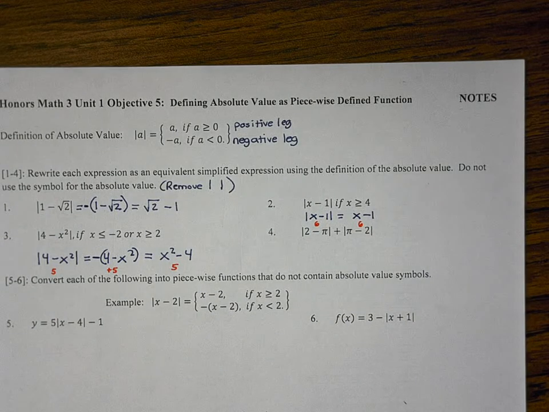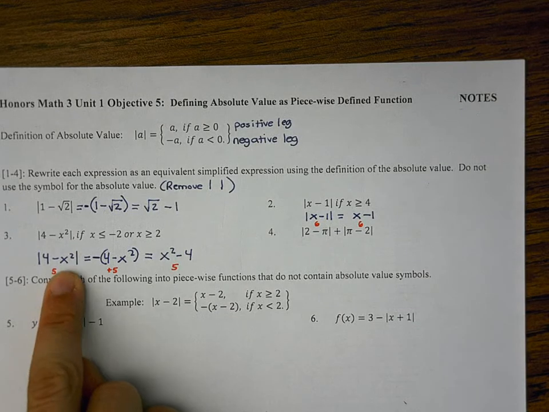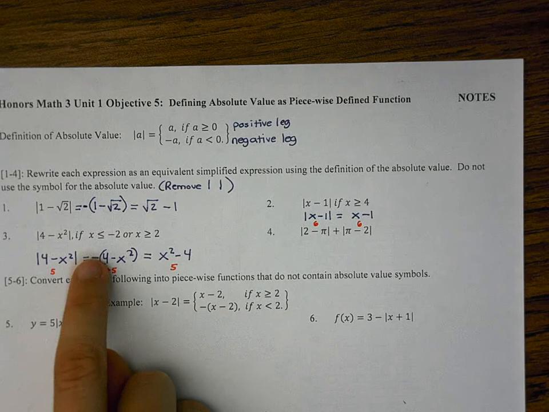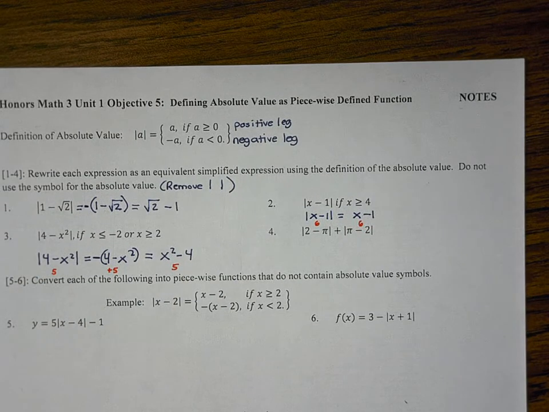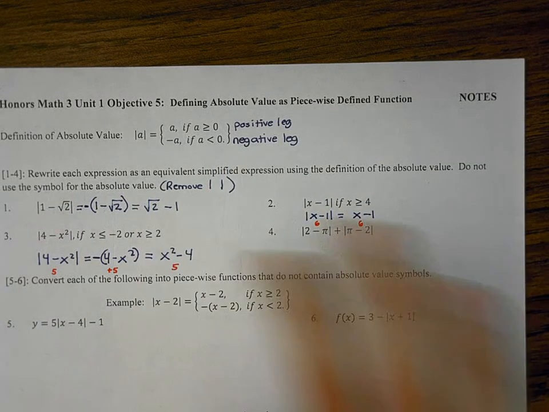Those absolute value bars weren't doing anything to my number anyway, right? As opposed to over here, where it was taking the original -5 and forcing it to be a positive 5, right? Then we had to multiply by a negative in order to make sure everything stays positive. The whole goal of this is make sure everything is positive, right, when you're changing your absolute values.